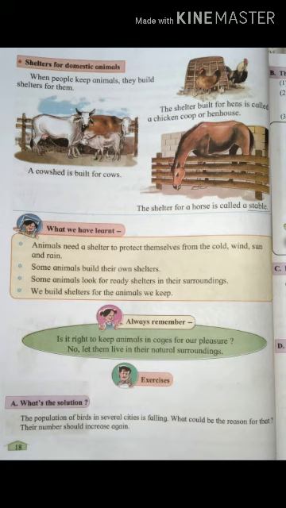We have to plant more and more trees, and whenever the birds are nearby around our area, we have to feed them. We have to make some shelter outside our houses, in the balcony or in the windows, and we have to provide them the grains to eat and water to drink. Then only they can be alive in the city area also, and they can increase their numbers.